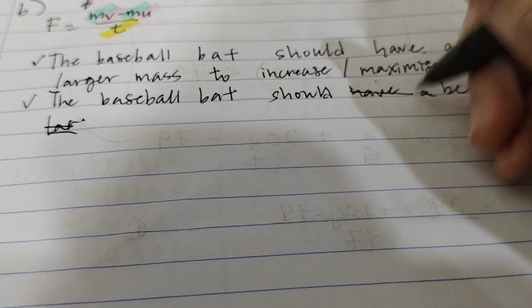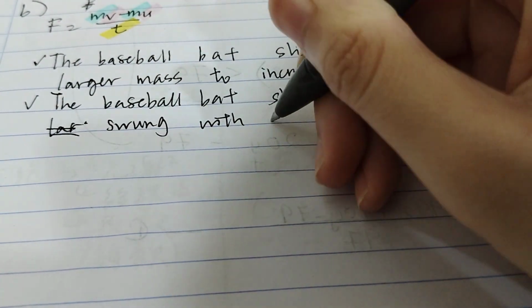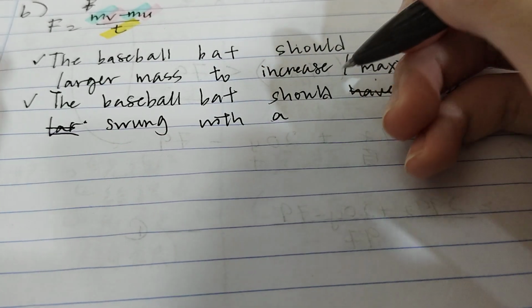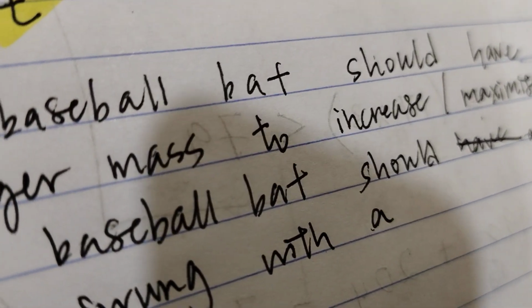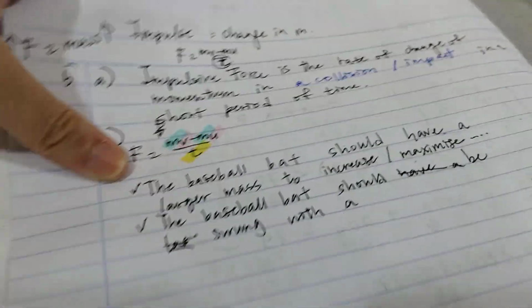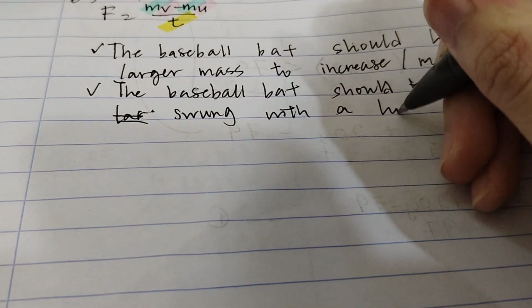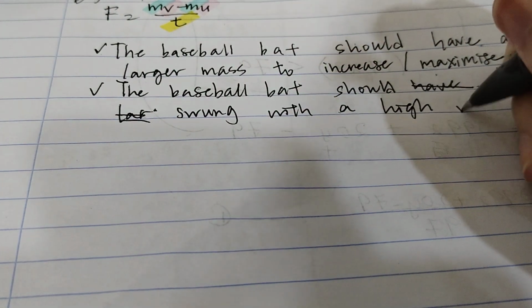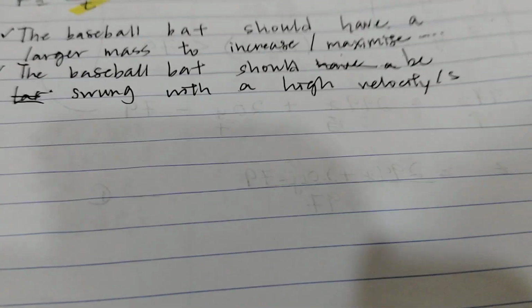Should be swung with a higher velocity. Is that how we measure velocity? Hold up. Should be swung with a high, let's say, high velocity or speed for this example.